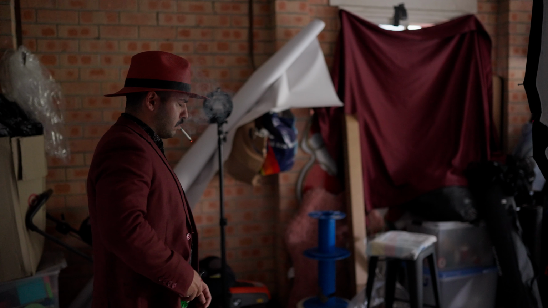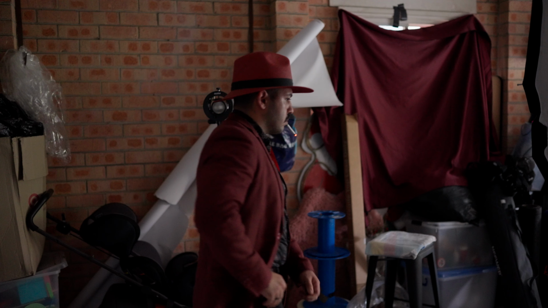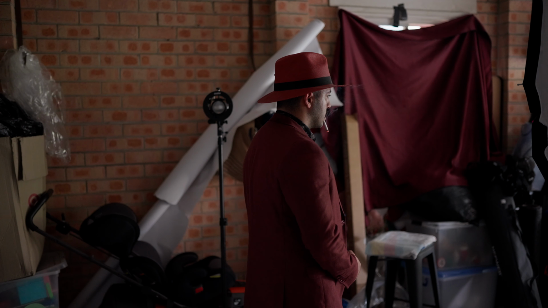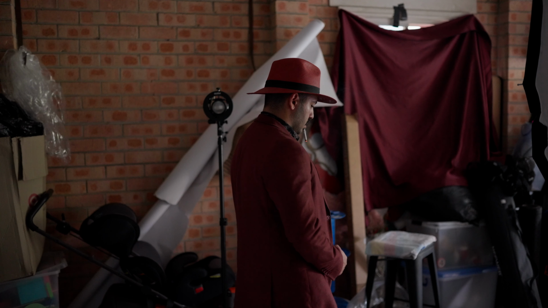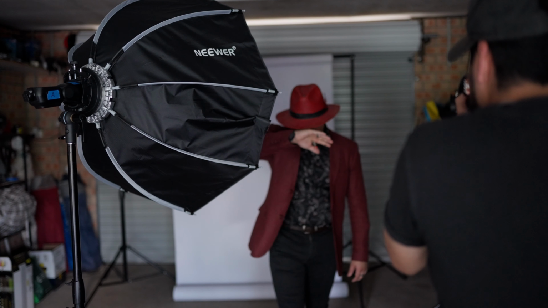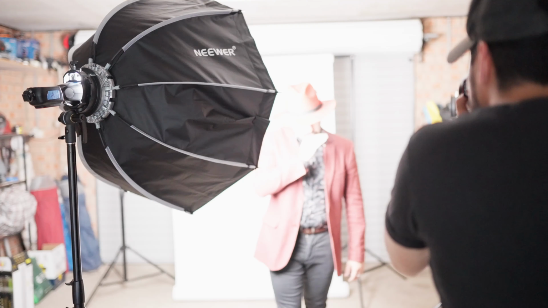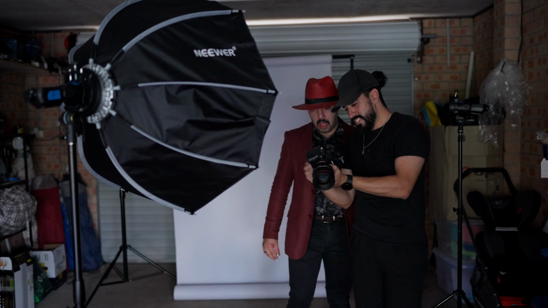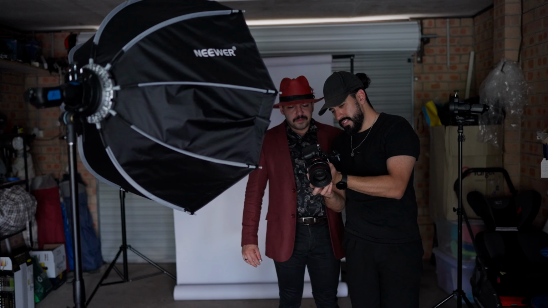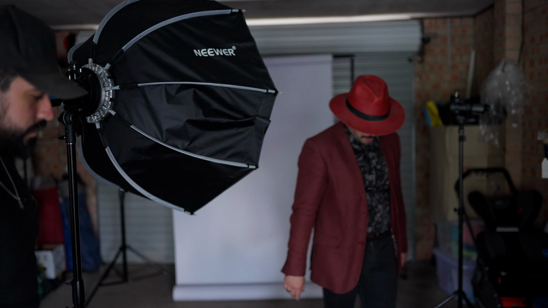Step forward. Keep going. I'm just shooting around you. Give it more forward motion. So step forward. Oh, the smoke messed me up. Fix the cigarette. All right. Hold that position just with your eyes. Look at the camera. Awesome. And that too. Yeah, I'm very happy with that. Toss it.